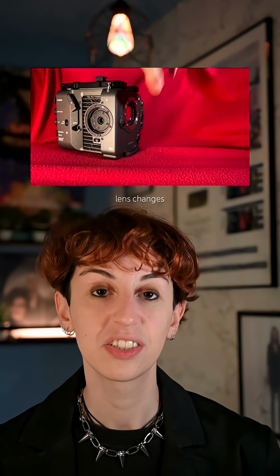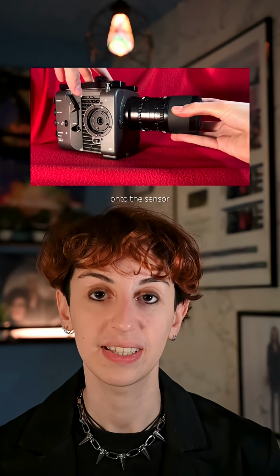An anamorphic lens changes the way the scene is projected onto the sensor in the first place. The lens optically compresses the horizontal field of view before the image reaches the sensor, and then that image gets squeezed in post. So the final wide image came from the optical squeeze, not from trimming away part of a spherical frame. That really plays a role because a crop never changes lens geometry, it only changes the composition.